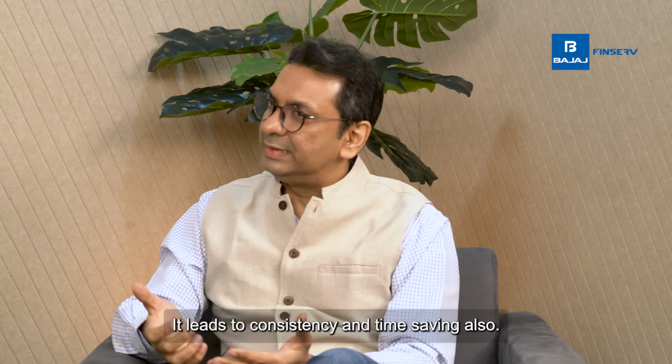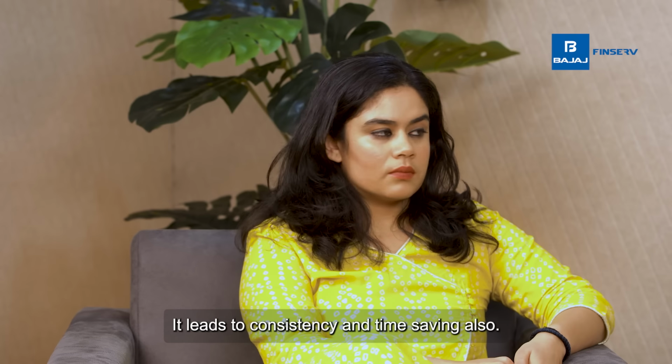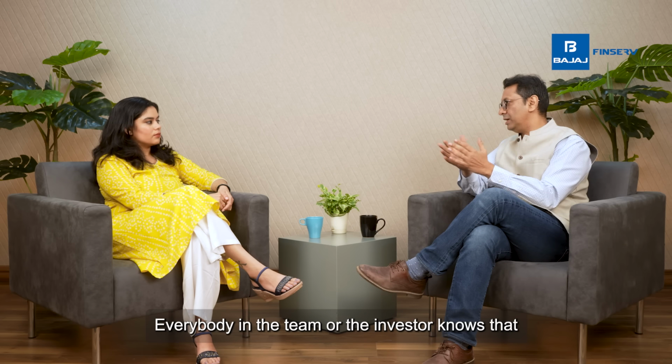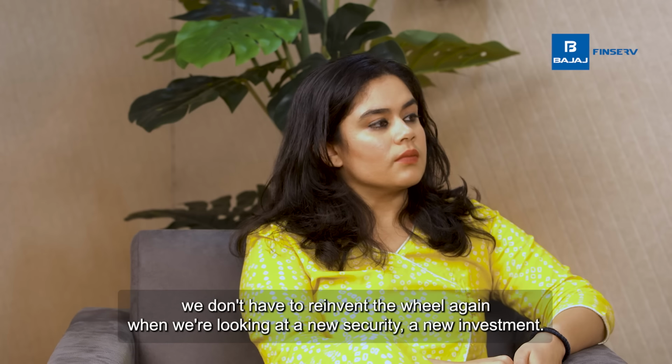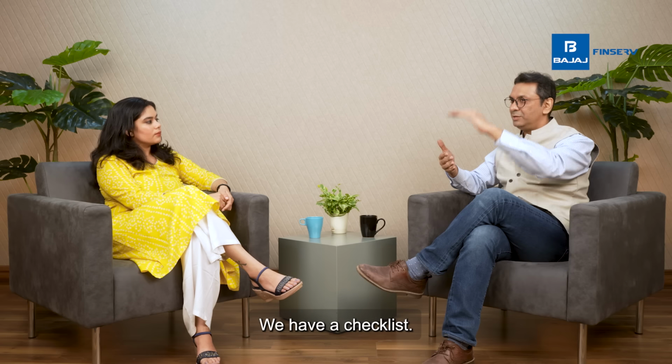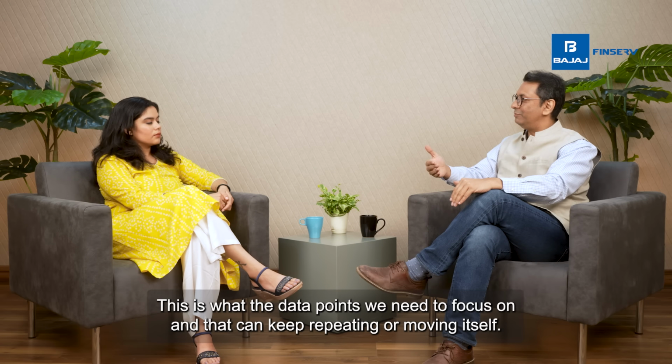It leads to consistency and time saving also. Everybody in the team or the investor knows that we don't have to reinvent the wheel again when we're looking at a new security, a new investment. We have a checklist. These are the data points we need to focus on, and that can keep repeating itself.